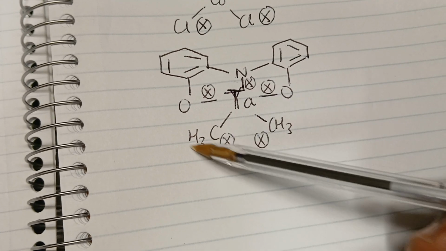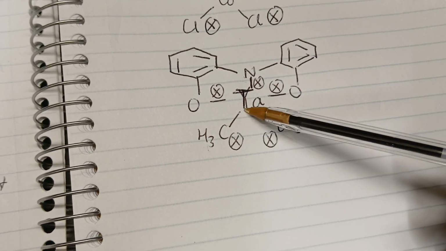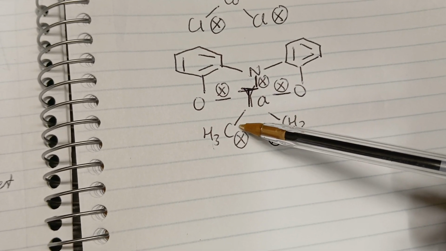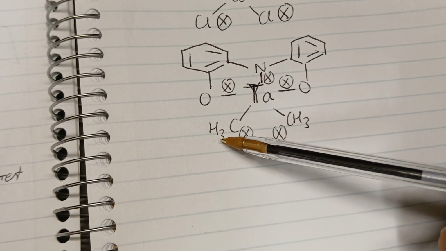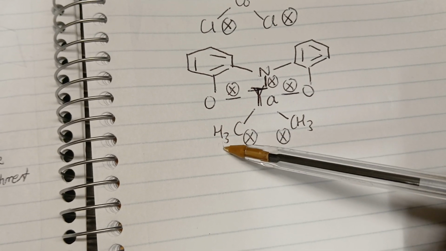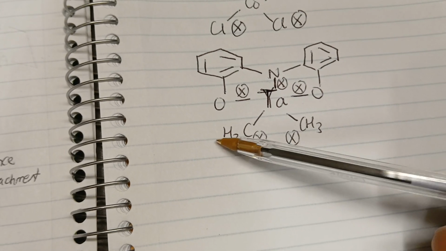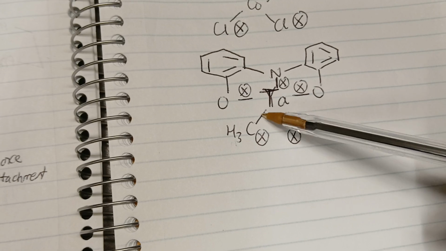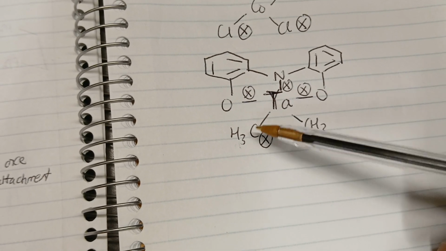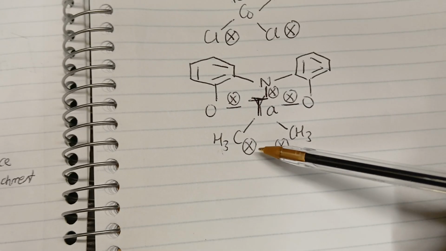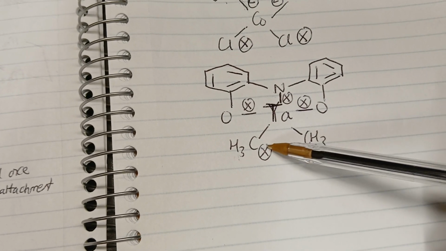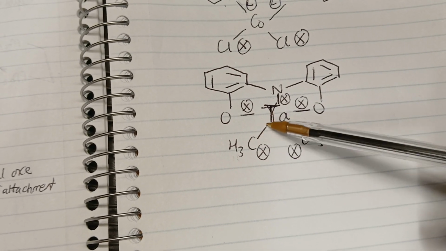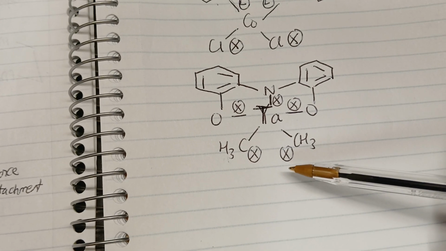There are no other lone pairs on this methyl group. It only donates 1. And it has a valency of 4. So there's 3 electrons which form bonds with hydrogen, and there's 1 electron that forms a bond with the metal. So its valency is occupied, it's saturated. The same we can say for the other methyl. And so there's only 1 being donated to the metal center.